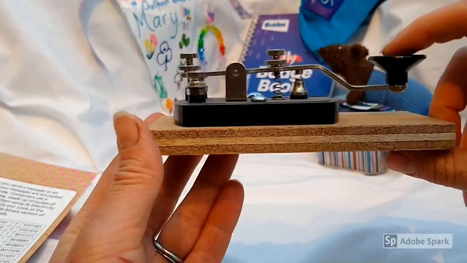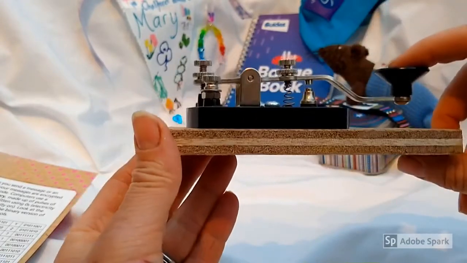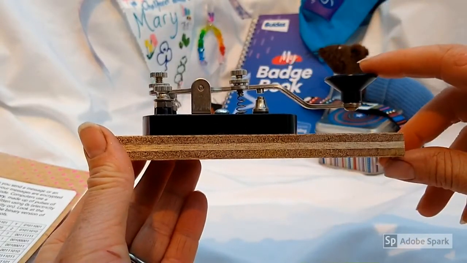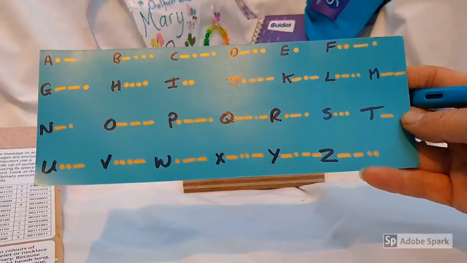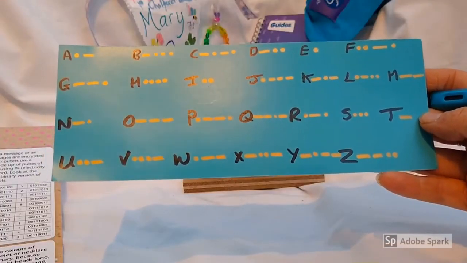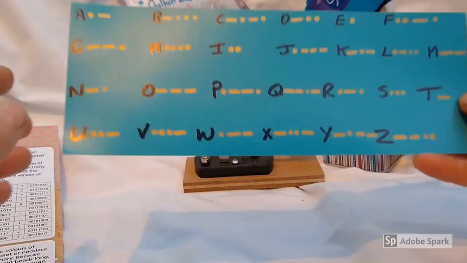This is a Morse code key that you could actually use for transmitting Morse. I've borrowed it from Gloucestershire Raynet, who conveniently I'm married to a member of their team. So here is the International Morse code alphabet.